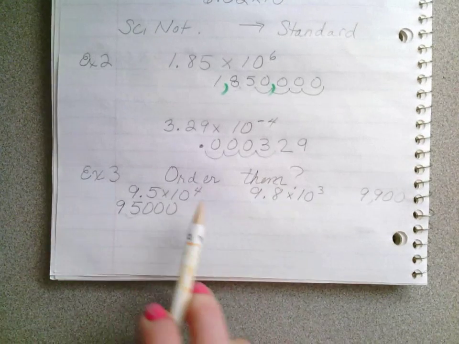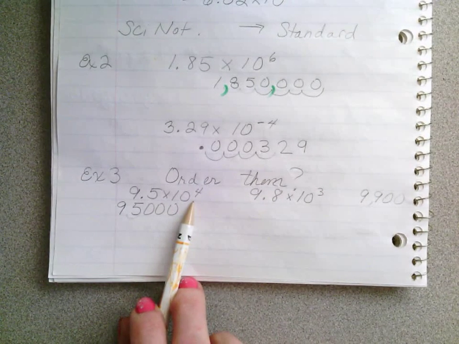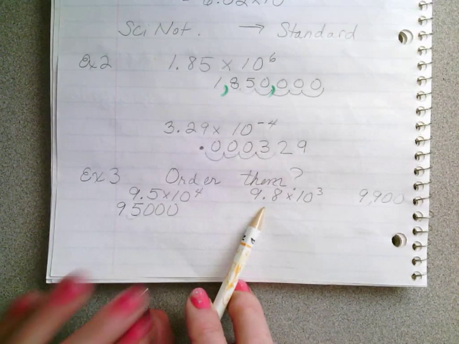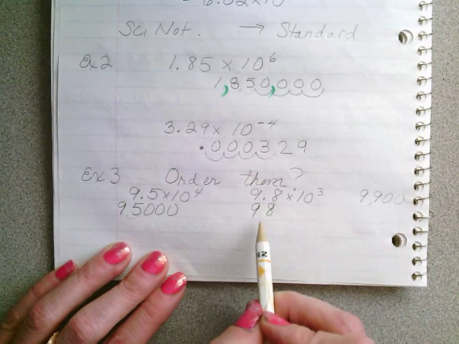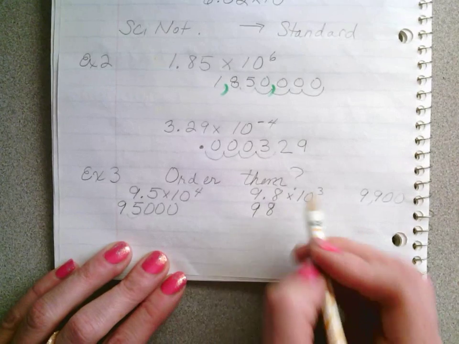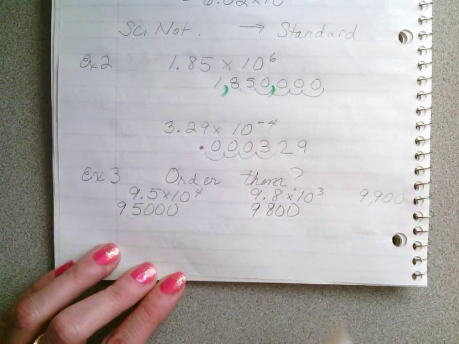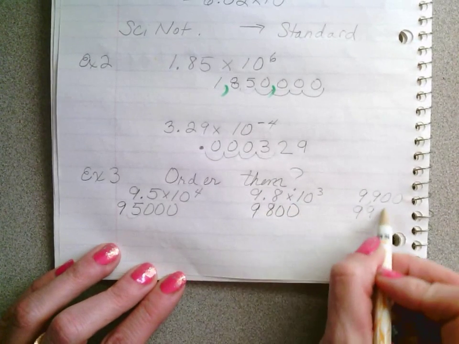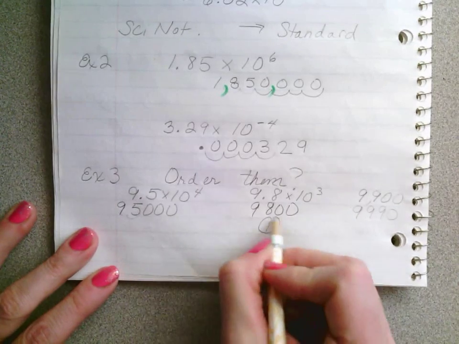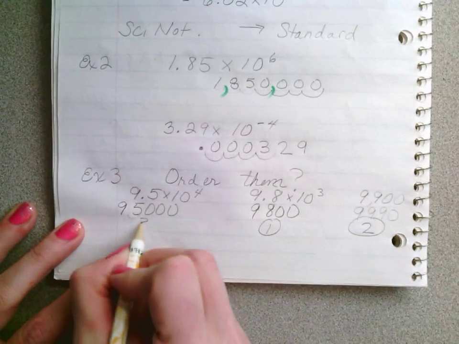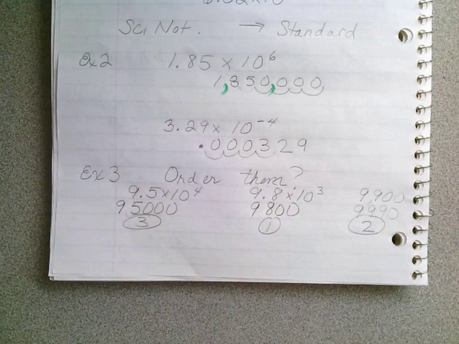Here it is after we've moved it 4 spaces right. What's 9.8 times 10 to the 3rd in normal number land, Grace? Yep, 9,800. We don't have to do anything with 9,900. Which one is smallest? Duh. I know. So small, medium, large, right?